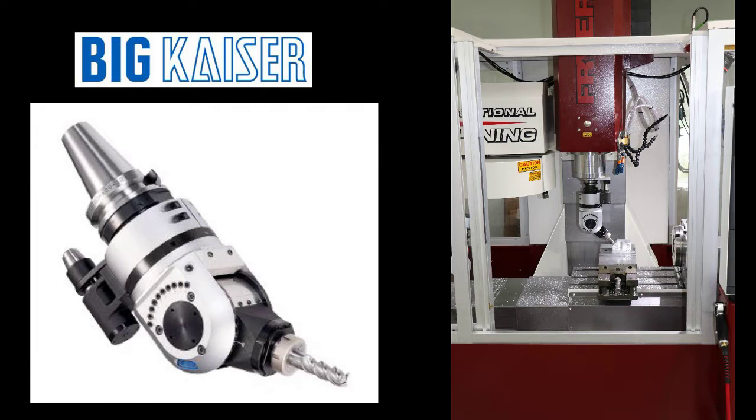And that head has been integrated on our Fryer CM20 compact mill. This is a vertical, this happens to be a 4-axis kinematic setup, but this is what allows us to really show off a lot of these key features and functions. So you're going to see a lot of this machine in the future with this series.